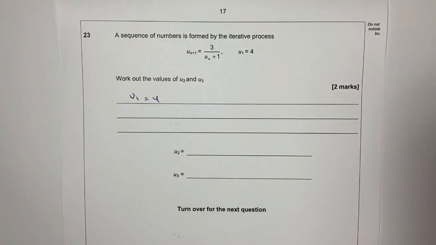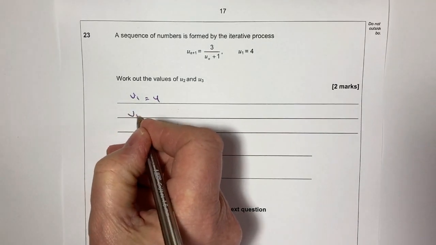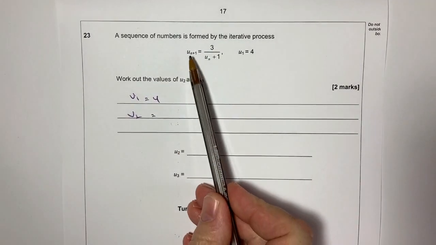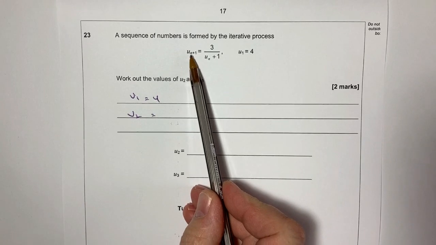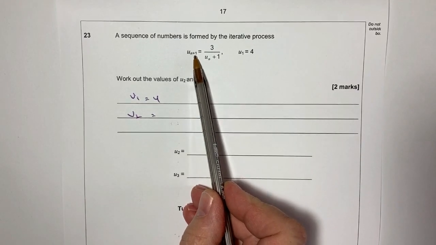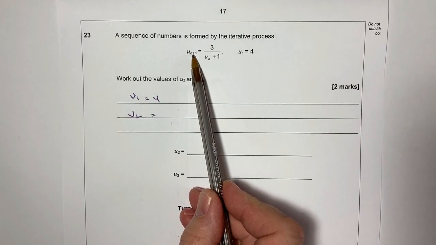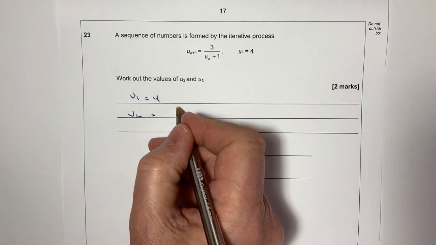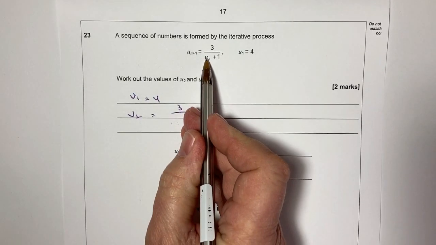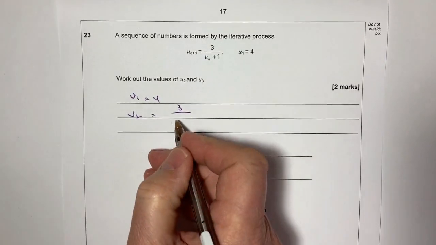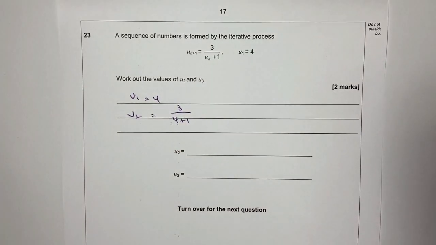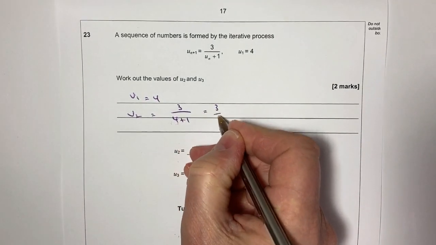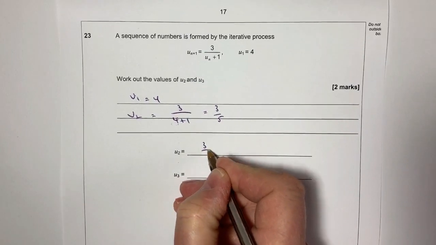If we want to work out the value of U2, don't get confused by this subscript here. It basically means the next value along. So U1 plus 1 is U2. We're going to take that value of 4, and rather than putting it there, we're going to put the number 4 in place. When we do that, we get 3/5. So the value for U2 is 3/5.